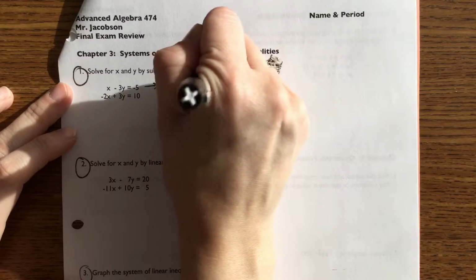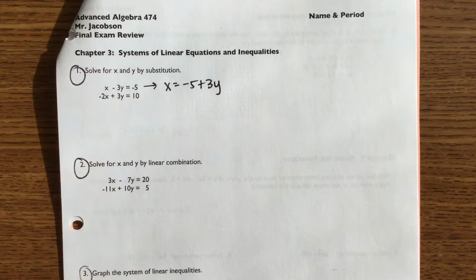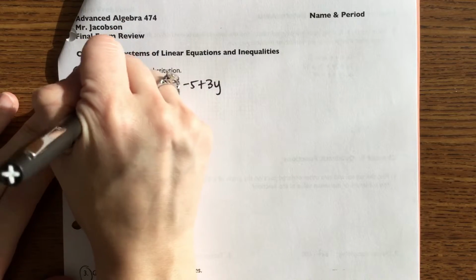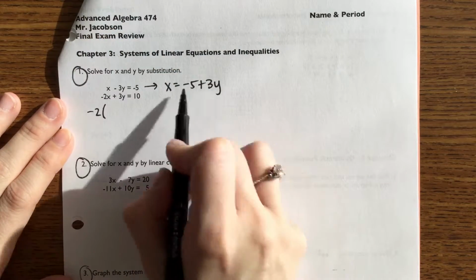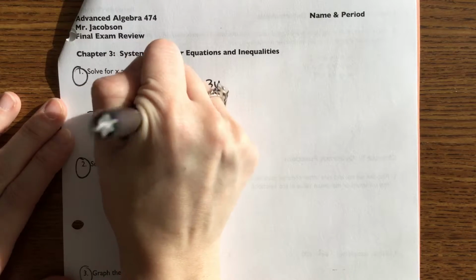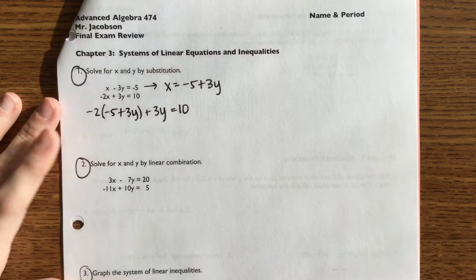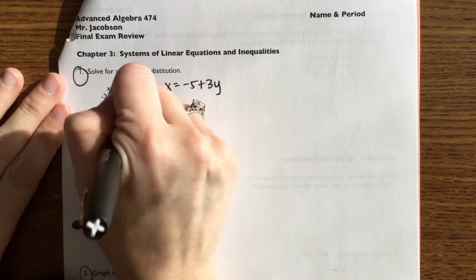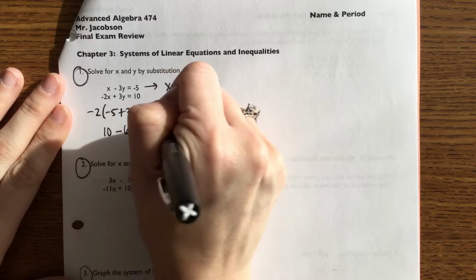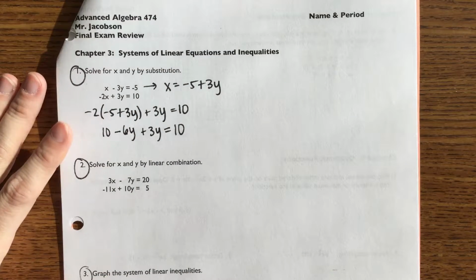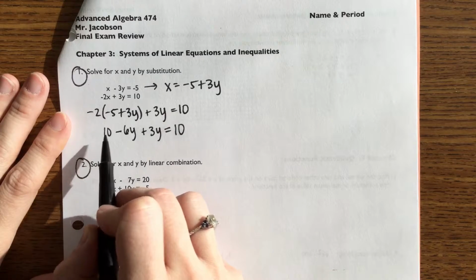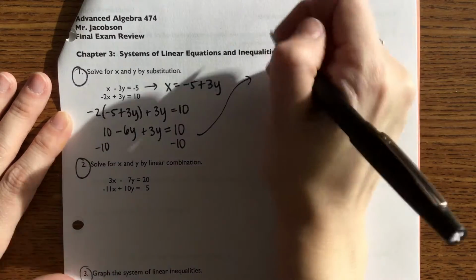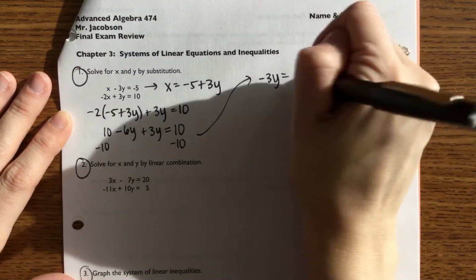We're going to move 3y over, so we get negative 5 plus 3y. Now that's going to go in for x in the second equation, not the first one, the second one. So we get negative 2, and instead of x, x is the same as negative 5 plus 3y. What's my next step? Distribute. Distribute the negative 2. So I get 10 minus 6y plus 3y equals 10. Ooh, this is a good one. What am I going to do with this 10? Subtract it. Negative 6y add 3y is negative 3y. 10 minus 10 is 0.